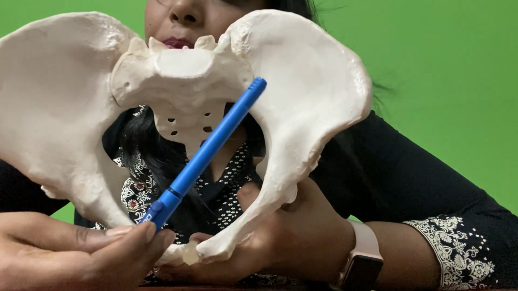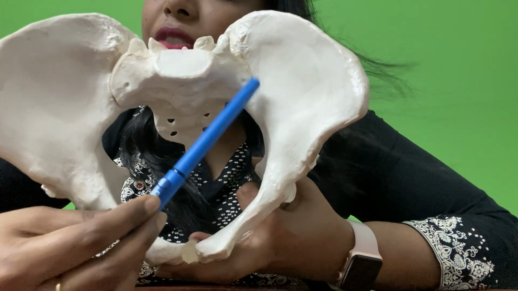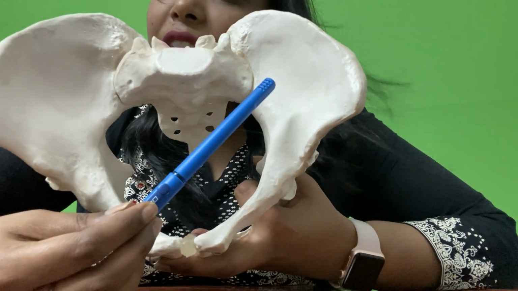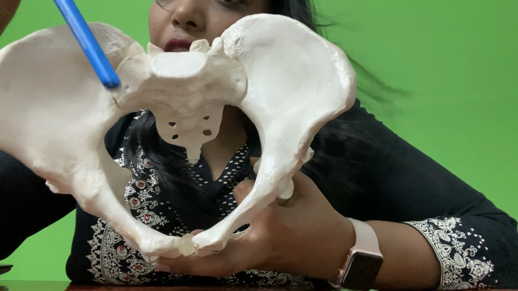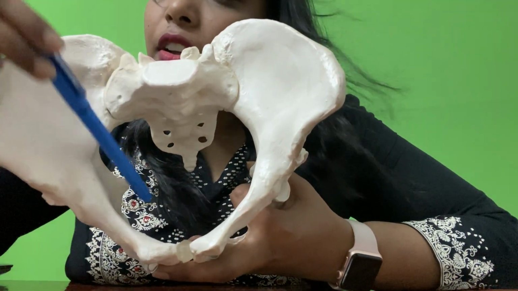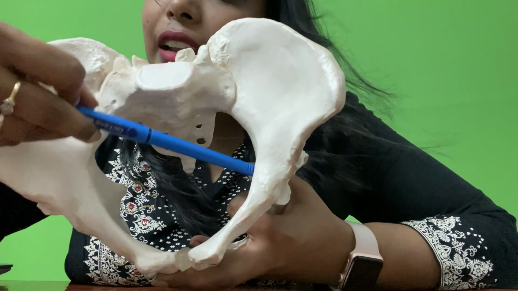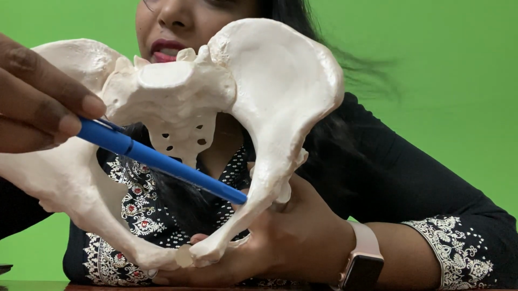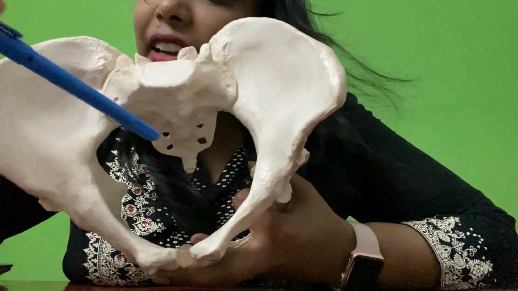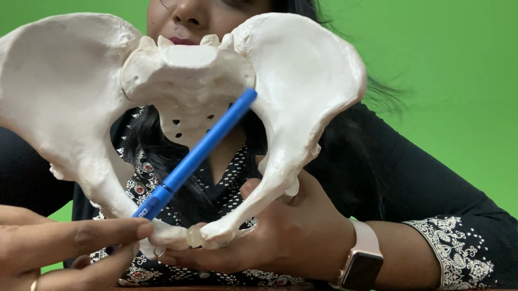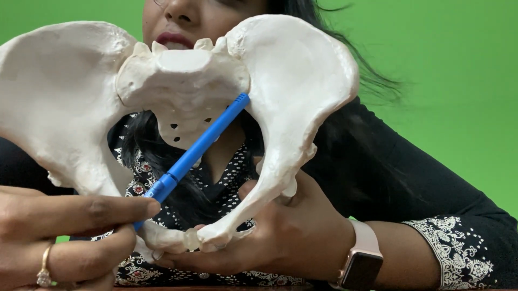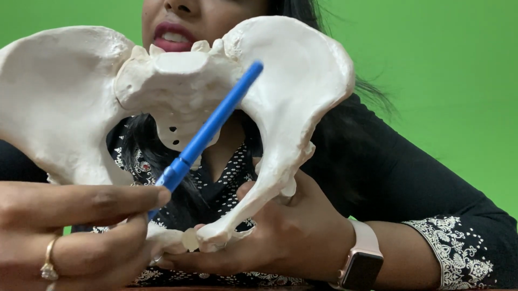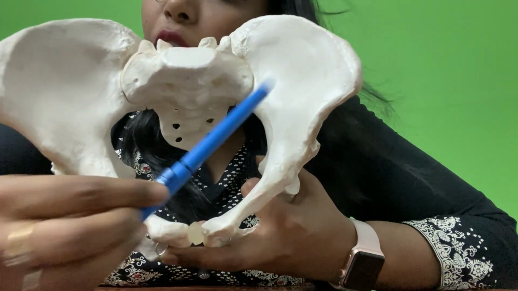Now coming to the oblique diameter. Depending on which side of the sacroiliac joint you are starting from, it will become that oblique diameter. If you are telling from my right sacroiliac joint, right sacroiliac joint to left iliopubic eminence, this will be right oblique. Similarly, left sacroiliac joint to right iliopubic eminence, this will be the left oblique. Whichever side sacroiliac joint you are starting, that side oblique it will become.